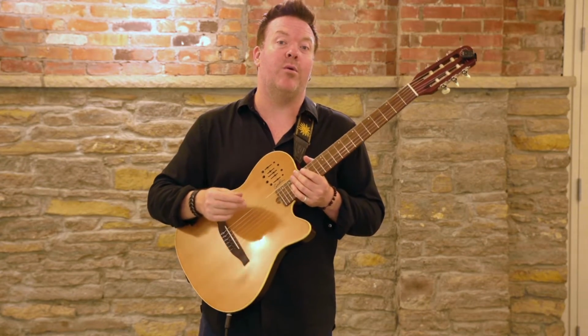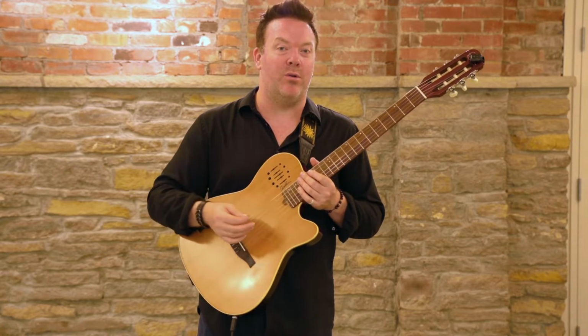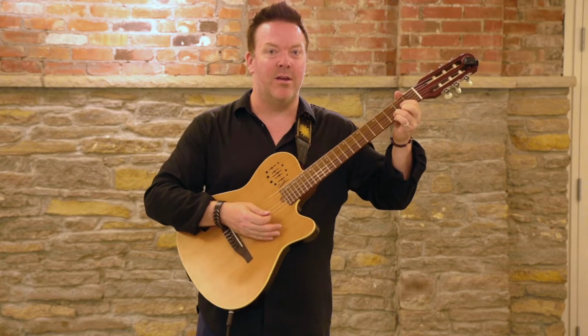In example 7b, we're going to be using a variety of quarter notes, eighth notes, and quarter note triplets as we move from the D to the A minor.